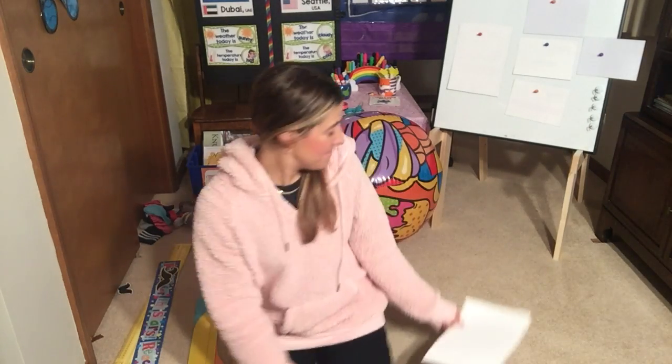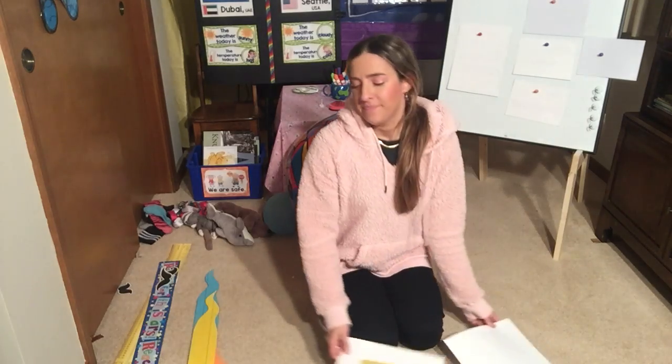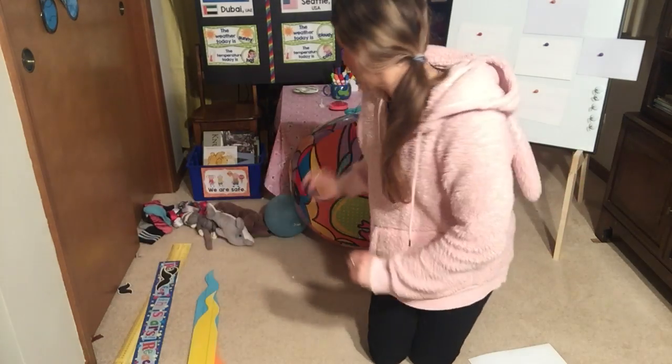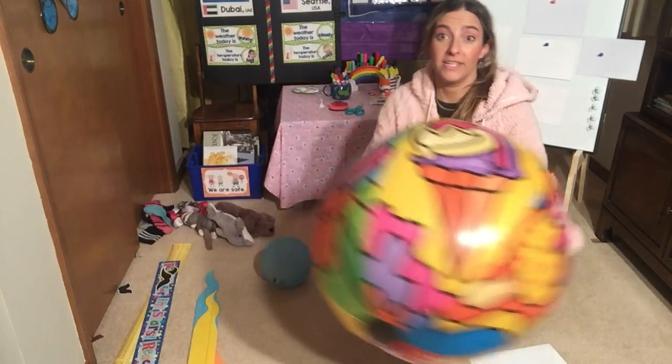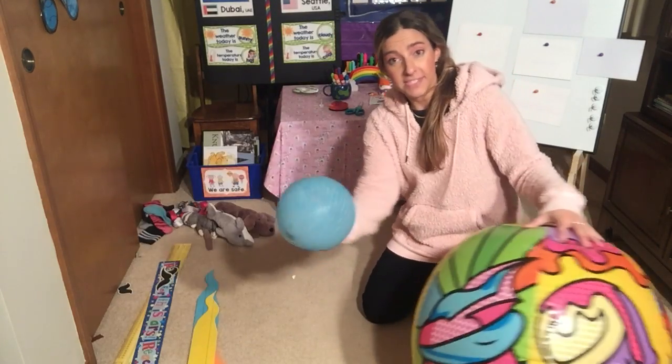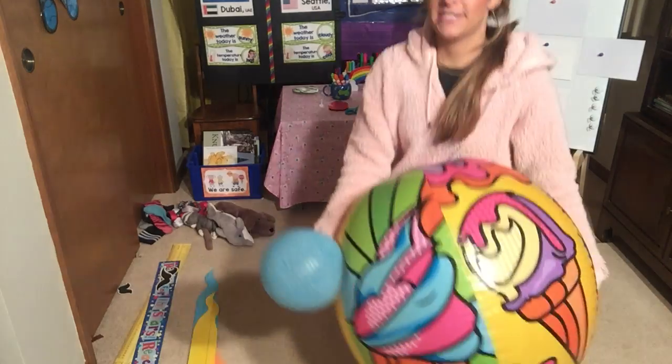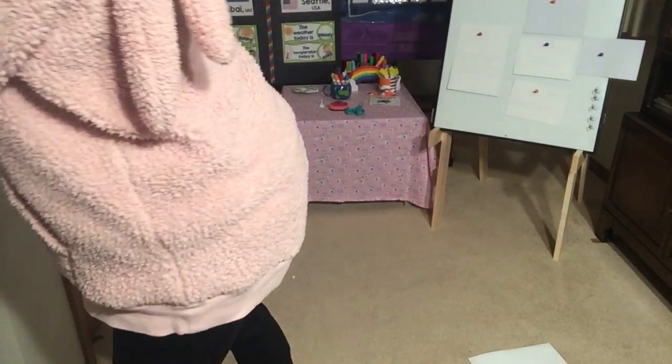And to help me, here's my example for bigger and smaller. Just a minute. This ball is bigger. This ball is smaller, right? That's when we use bigger or smaller. Let me set these out of the way.